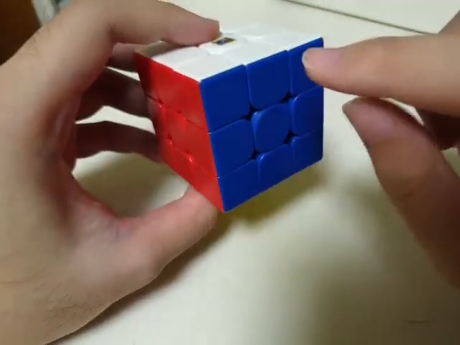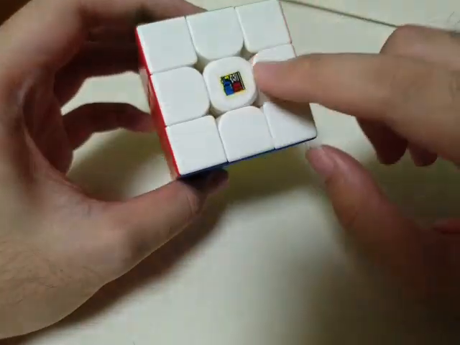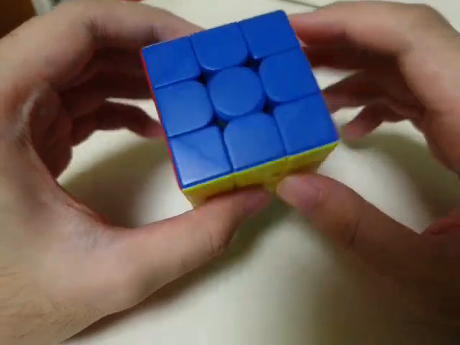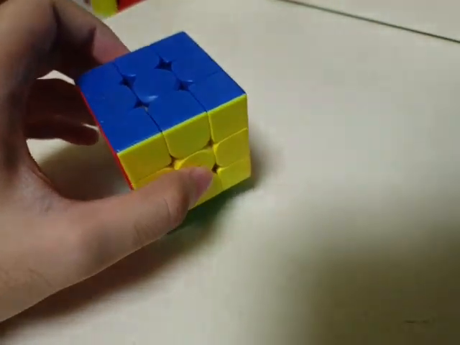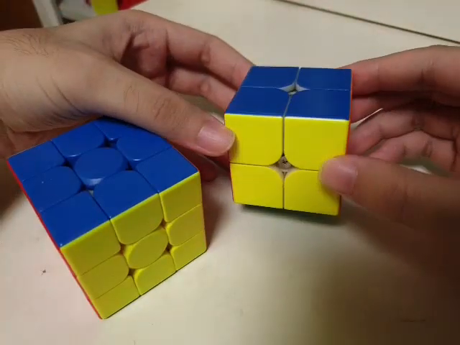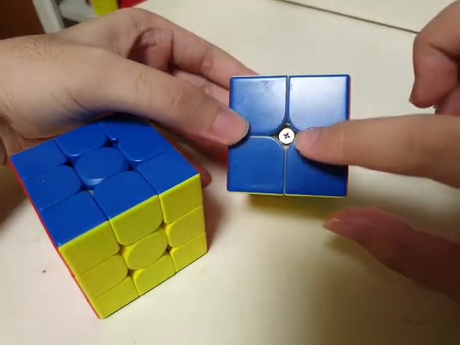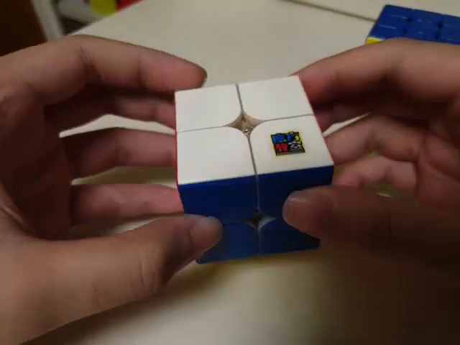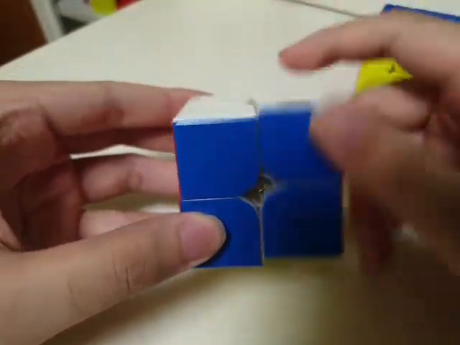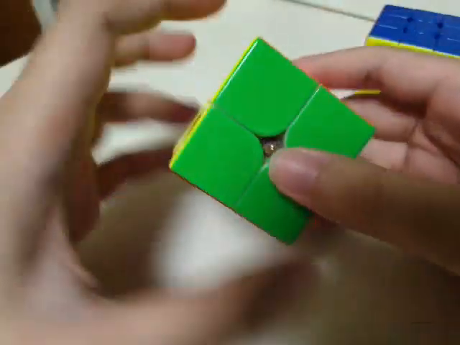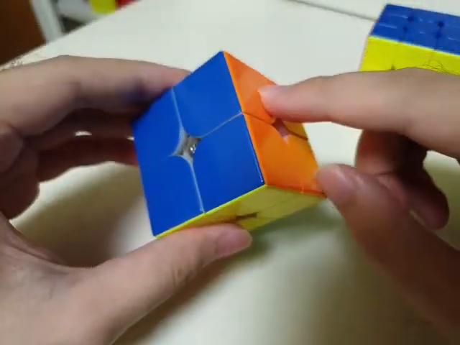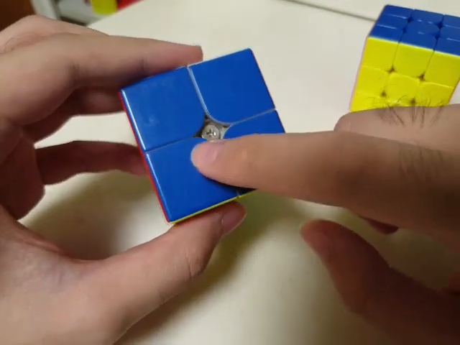Now, you may be wondering, is it possible to have a program that has only variables? And yes, it is very much possible. This is a 2x2 cube. Unlike the 3x3, the 2x2 does not have fixed centers. And as you move around, these centers dismantle. This is like a cube, or rather a program, that only has variables.